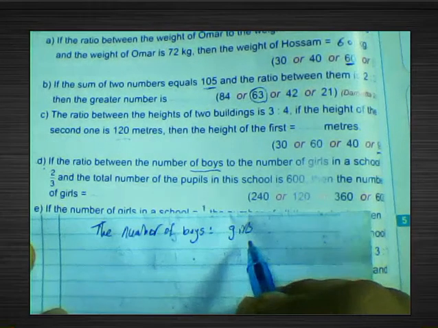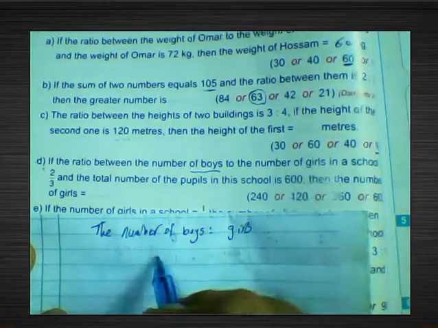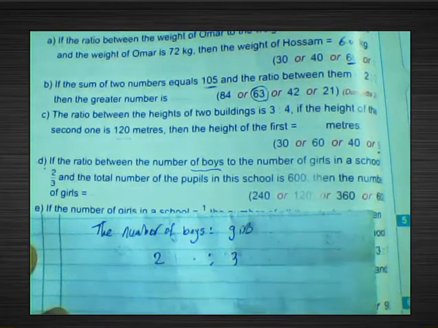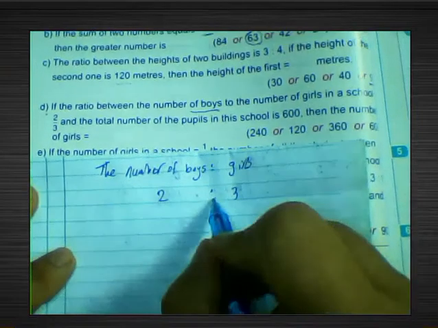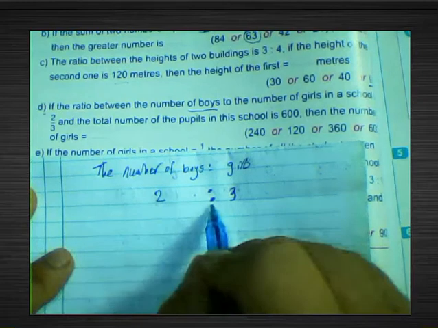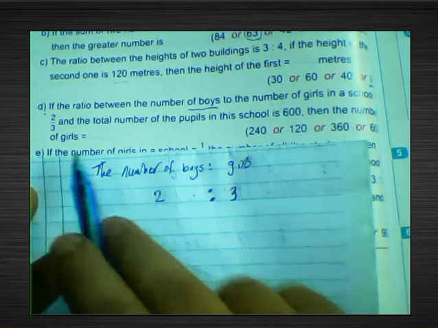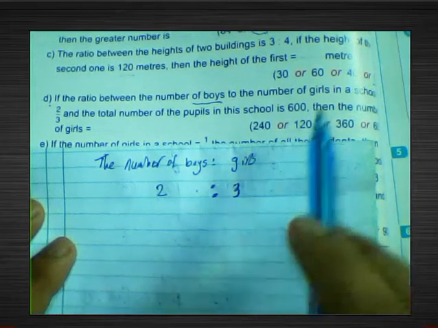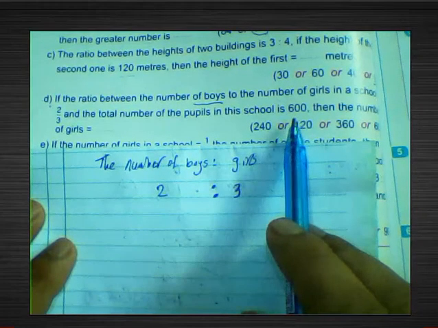The ratio 2 over 3 converts to 2 to 3. In this version, the total is 600.